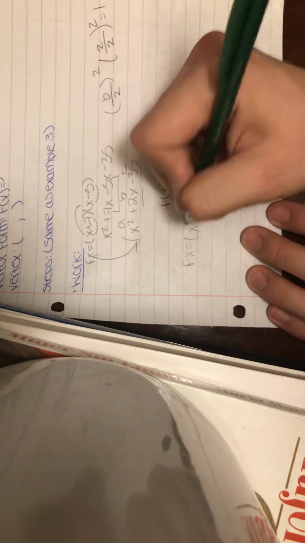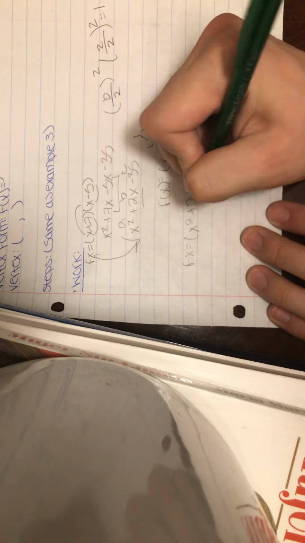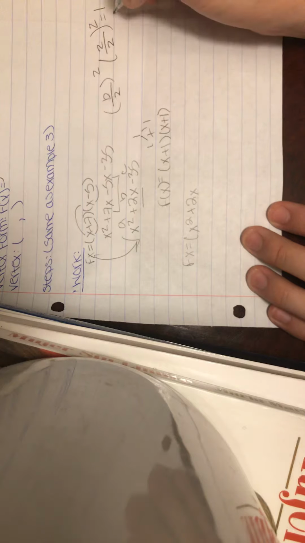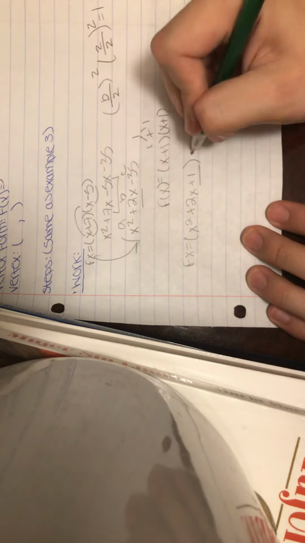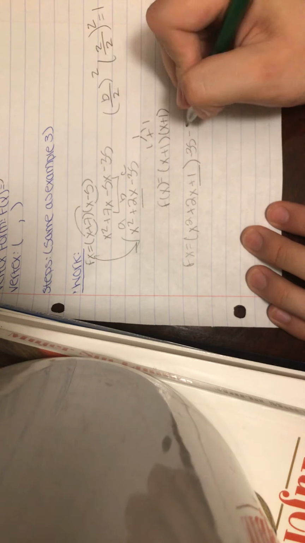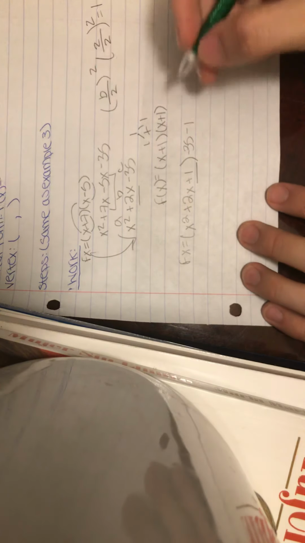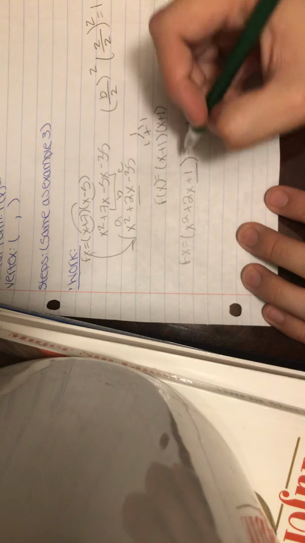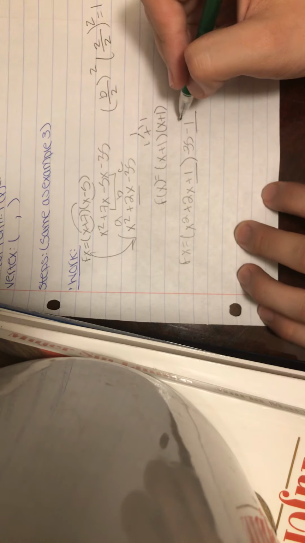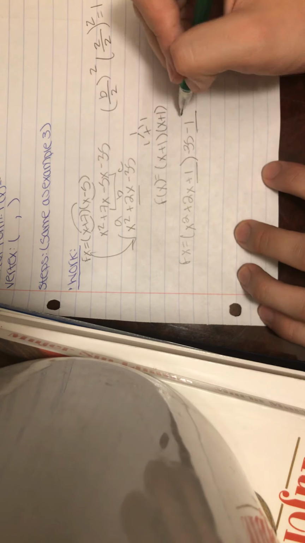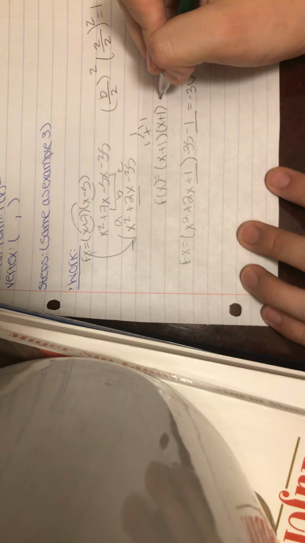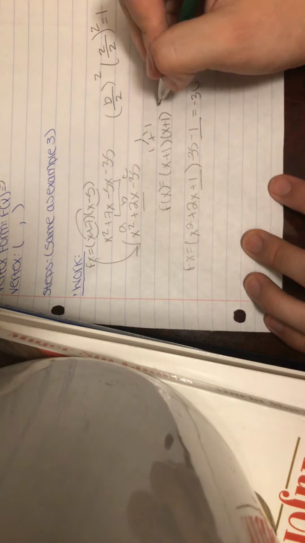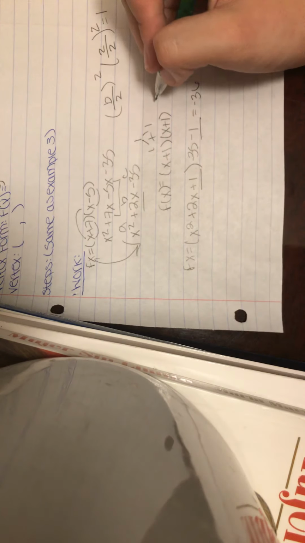But this is going to be x squared plus 2x plus 1 minus 35 minus 1. So this one we ignore, this one we keep the same. Minus 35 minus 1 equals -36, which is what we're going to add to our new vertex form.